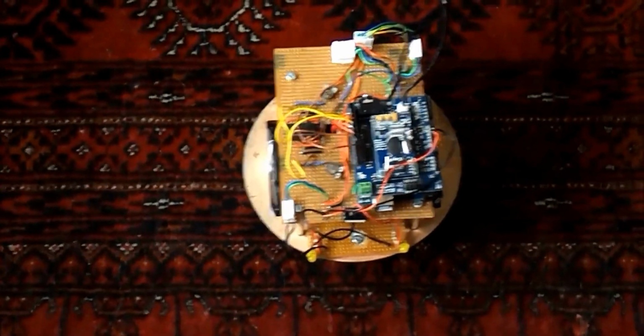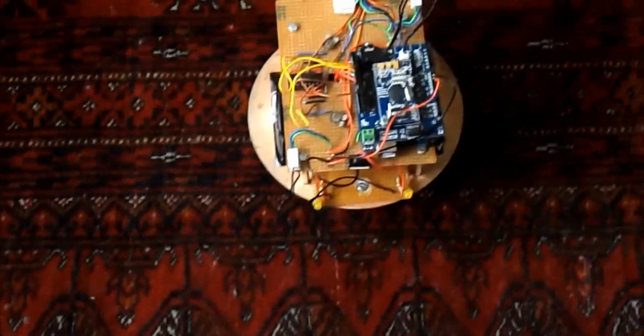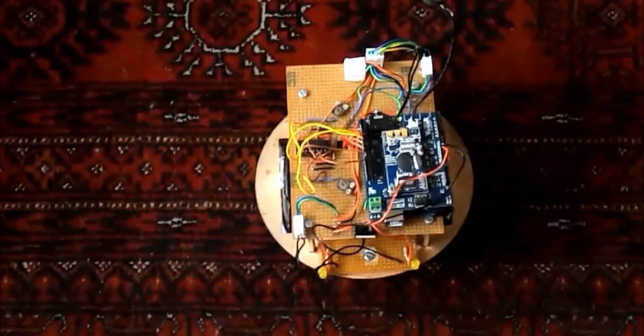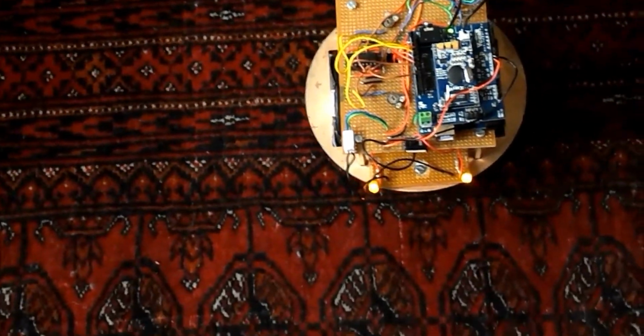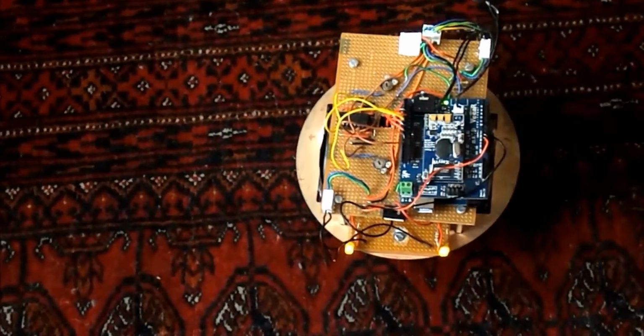Let's test the robot with speech. Its trigger name is robot. Let's first turn it on. Robot. Forward. Brake.